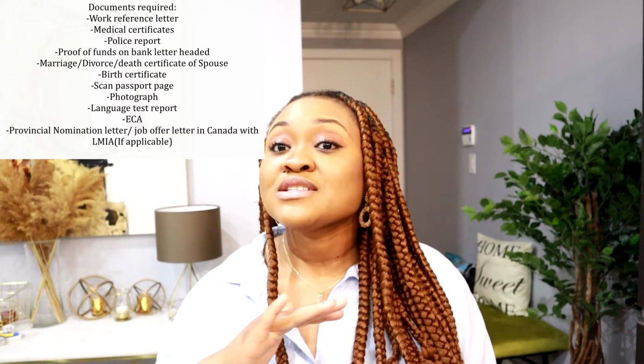And most times they actually give you 60 days. Before, it used to be 90 days, but now they give you 60 days to put in your information to actually apply. So you shouldn't pass the 60 days to apply for your permanent residency. So as soon as you put yourself in the pool, even before if possible, get all your documents.